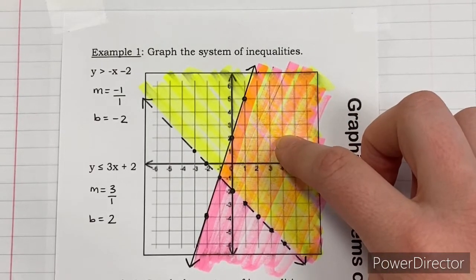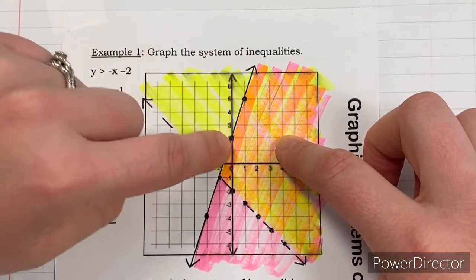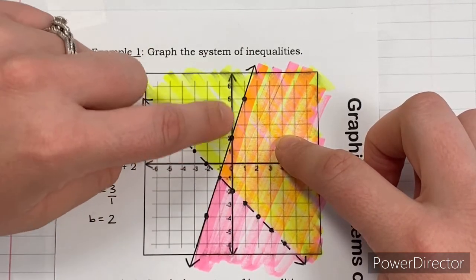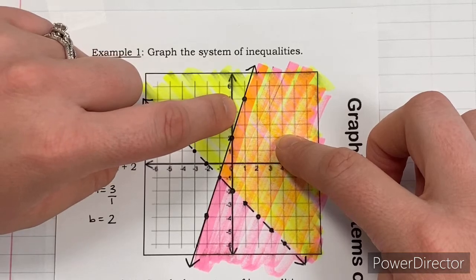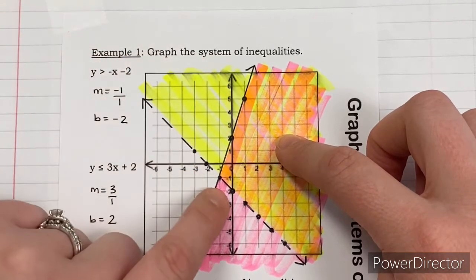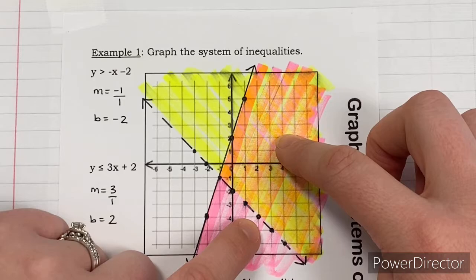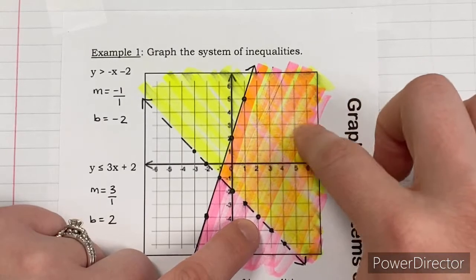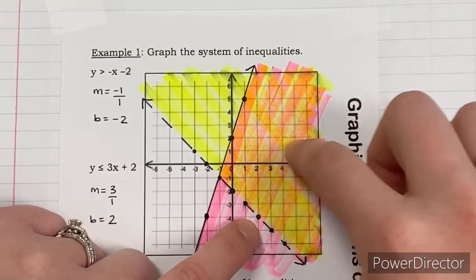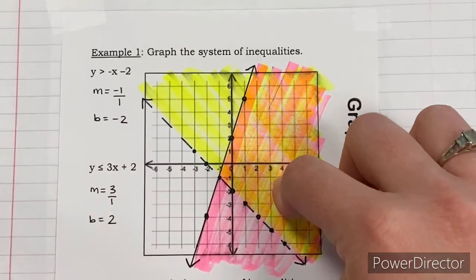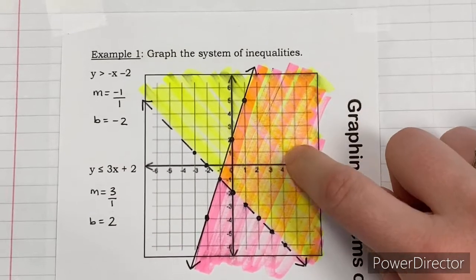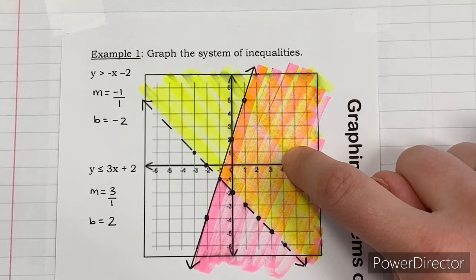But the same rules apply about the whole solid versus dashed line thing. So the points that are sitting on this solid line are a solution, and the points that are sitting on this dashed line are not a solution. If we pick any point in this orange region over here that I've shaded, it would be a solution. For example, (4, 1), which is over here, would be a solution to this system of inequalities.